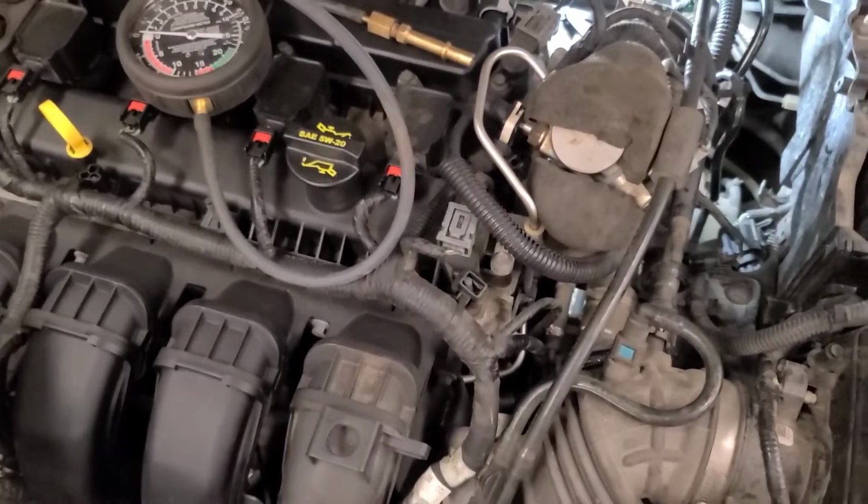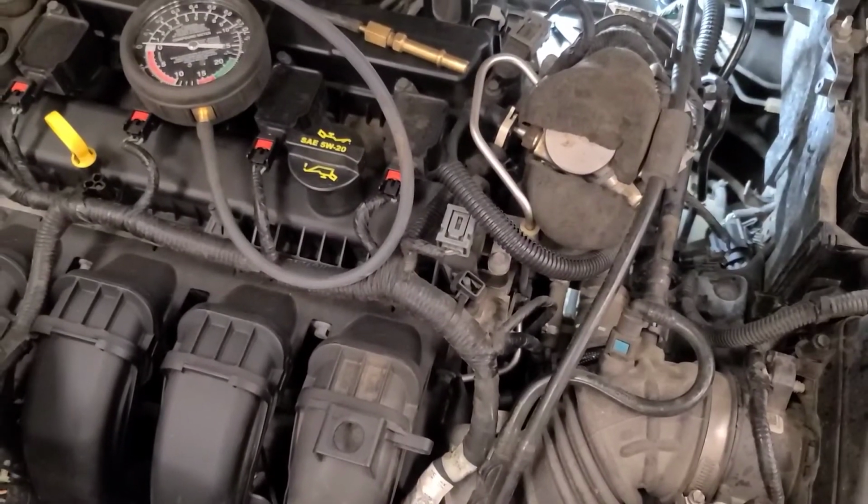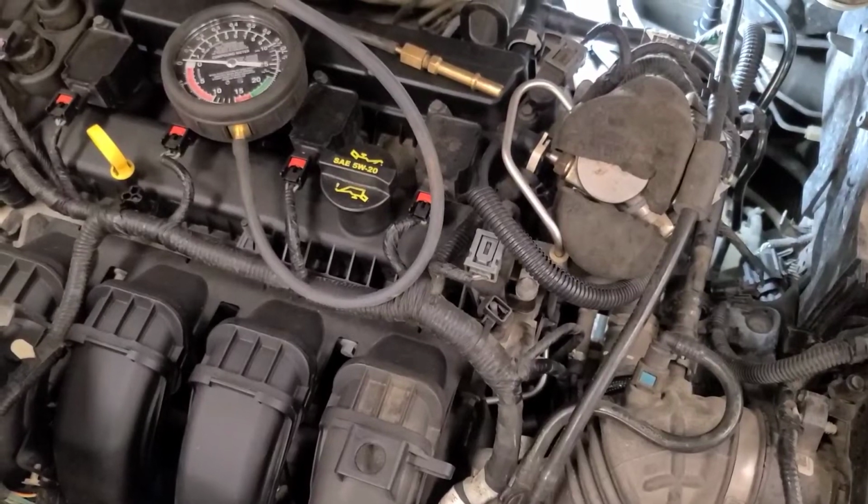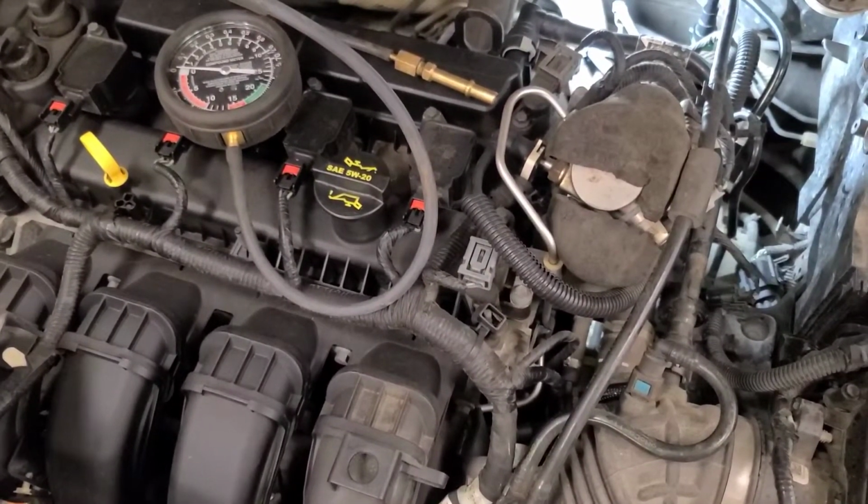I just did the exact same type of repair on a Mitsubishi just a couple weeks ago. So that should be fixed. Now on to the radio.